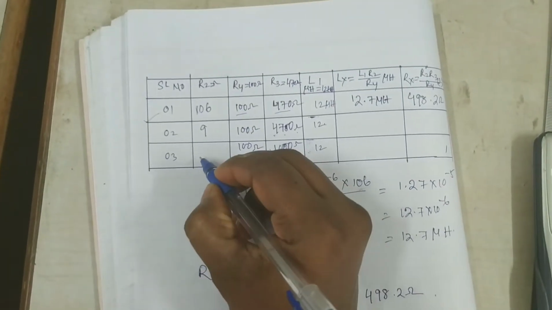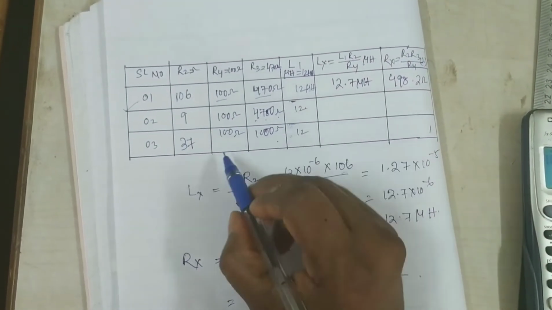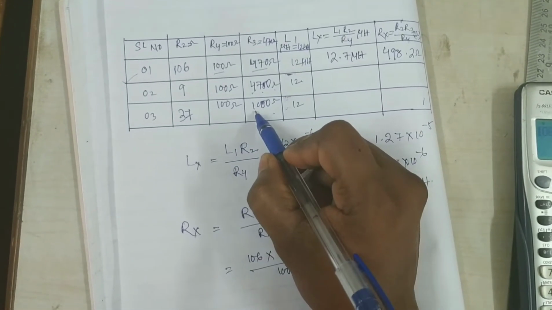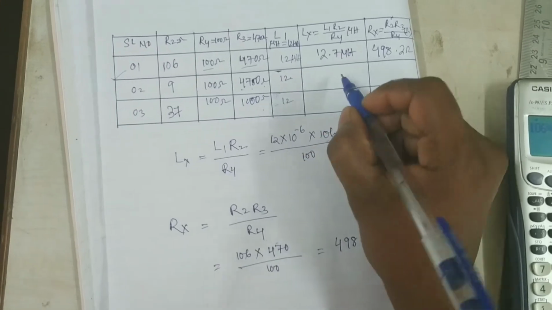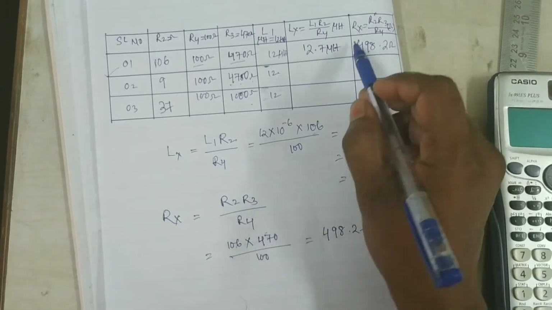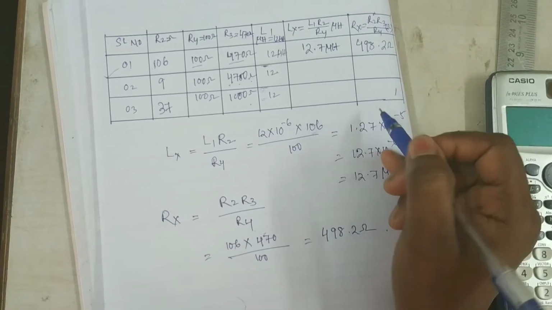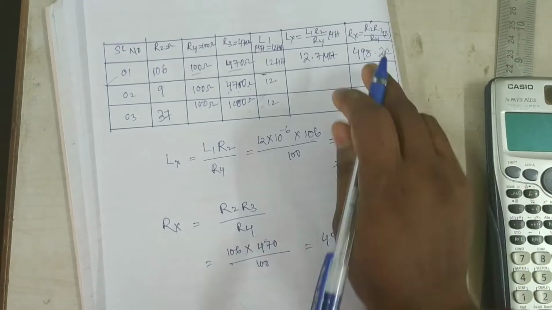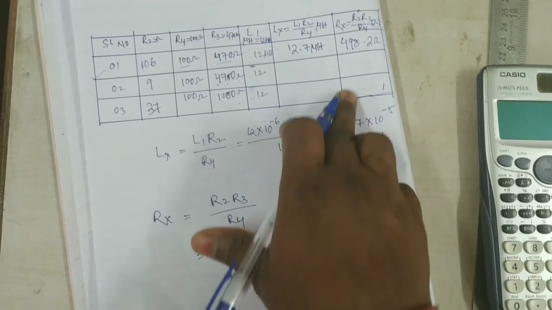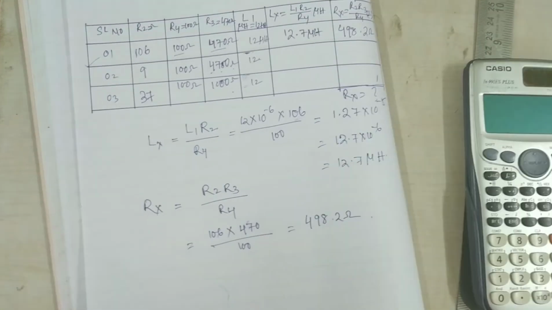Here you have to write the value is 37. Here R4 is 100, R3 is 1000 ohm and L1 is 12 microhenry. Then you have to calculate using this formula. Calculate this value, and using this formula you have to calculate the value of Rx3, and then you calculate the average value of Rx here. Okay. Now Maxwell inductance bridge is finished.